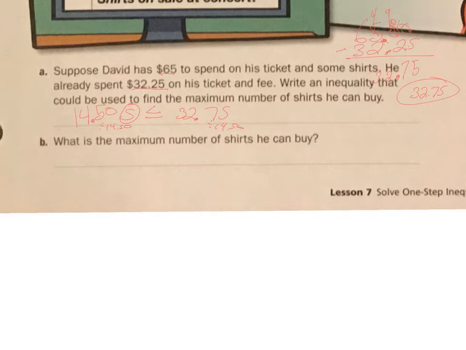32.75 divided by 14.50 equals 2.2586. So shirts has to be less than or equal to 2.2586. Now, it has to be less than this. So how many shirts? I can buy a maximum of 2 shirts. Okay? If it's equal to 2.2, I can't buy just a part of a shirt. So the max I could get is 2 shirts.